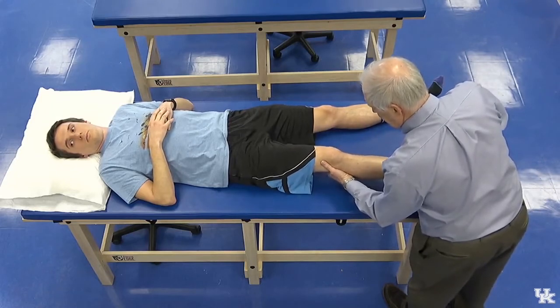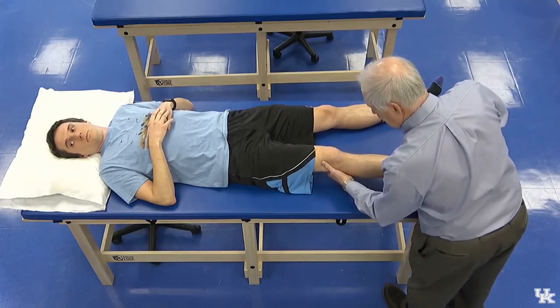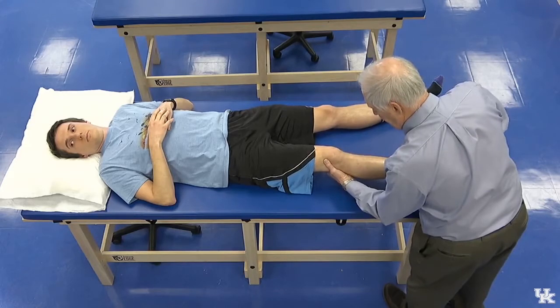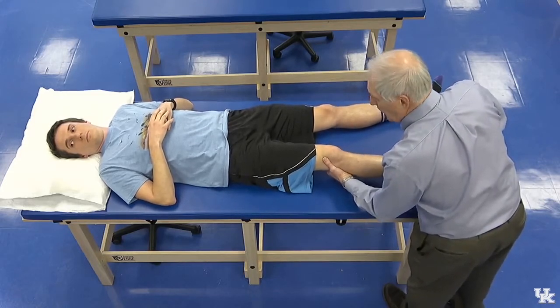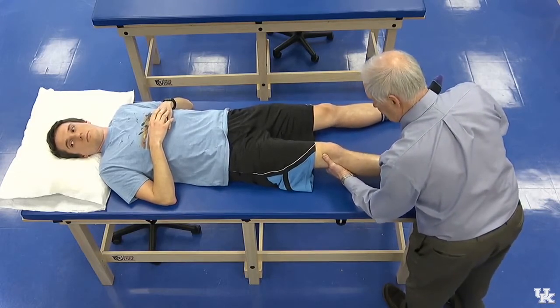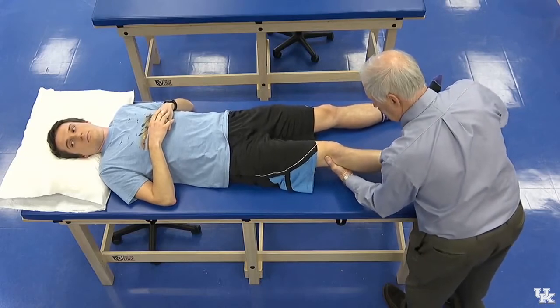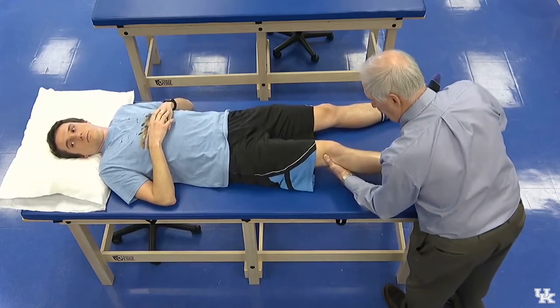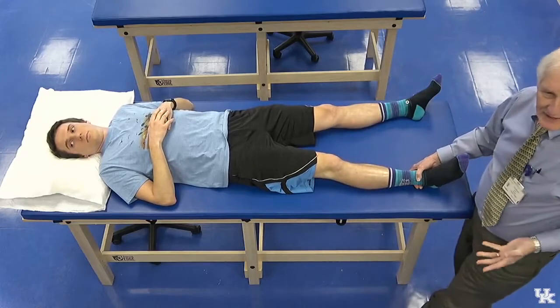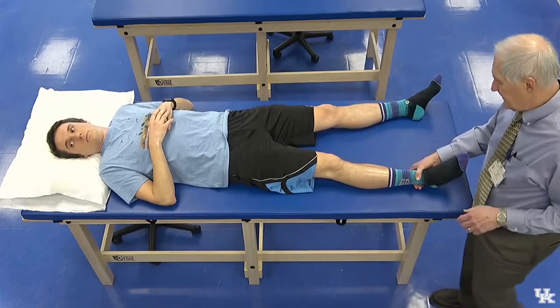In extension, in his case, I actually could go pretty close and then back off just slightly. And again, wonderful endpoints for the medial and lateral side. So he's fully intact, his collaterals are fine.